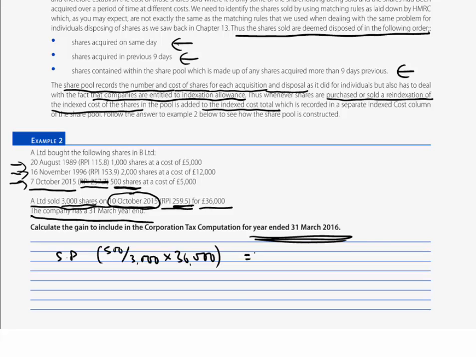So how many shares sold? 500, out of a total sale of 3,000, times £36,000 of proceeds. That should tell you that in relation to the shares acquired within the previous 9 days, the ones bought on the 7th of October 15, we got proceeds of £6,000. What was the cost figure? Look back to the information in the question. Cost £5,000. Take it away, and we are talking about a gain of £1,000 having arisen there.